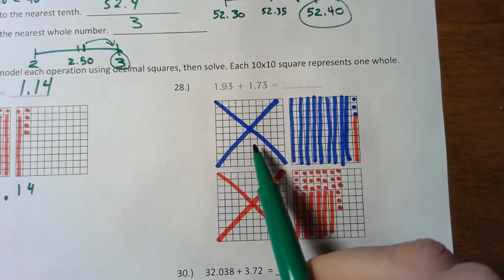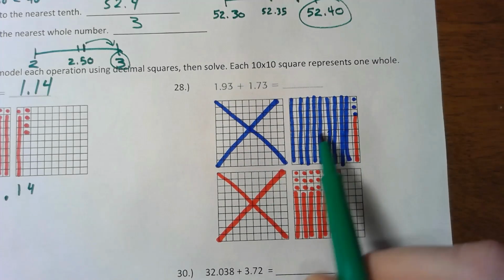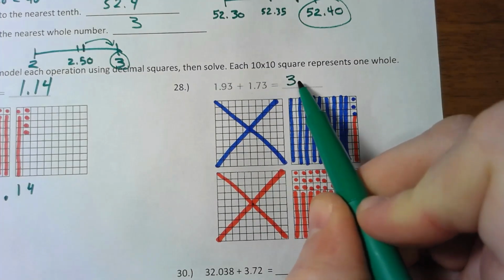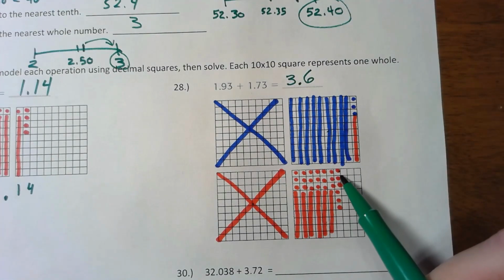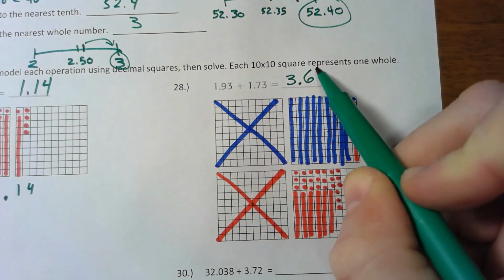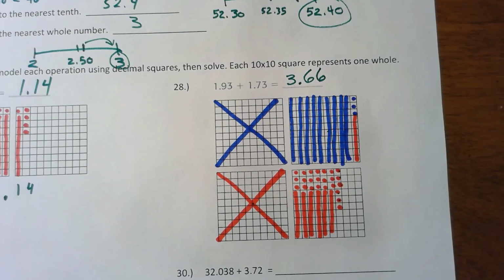Now I need to figure out what I have all together. I have 1 whole, 2 wholes, 3 wholes, 1, 2, 3, 4, 5, 6 full tenths, and 1, 2, 3, 4, 5, 6 hundredths. 3 and 66 hundredths.